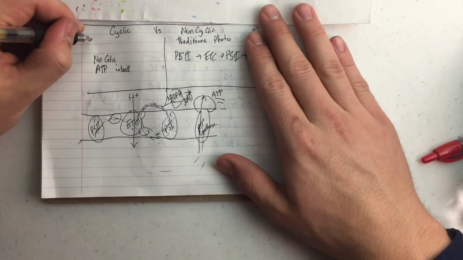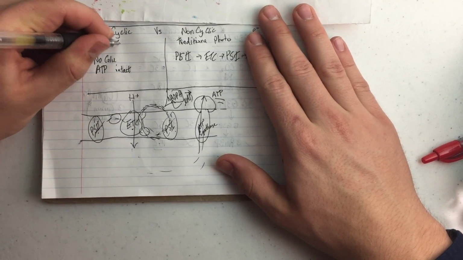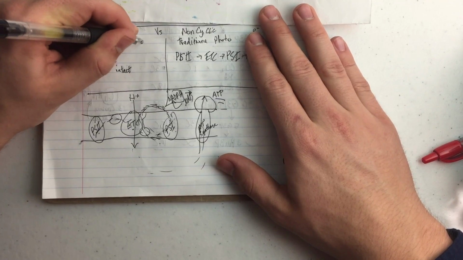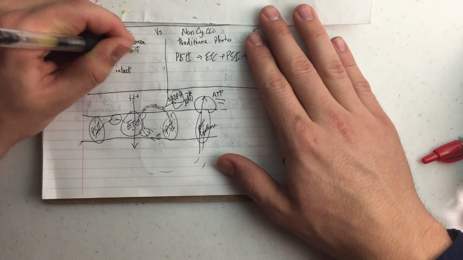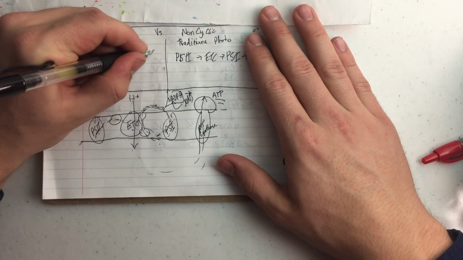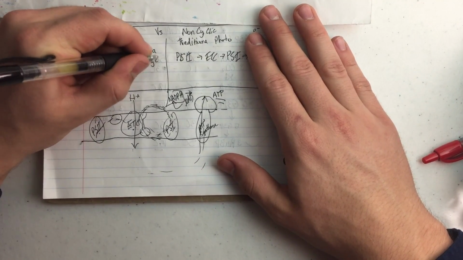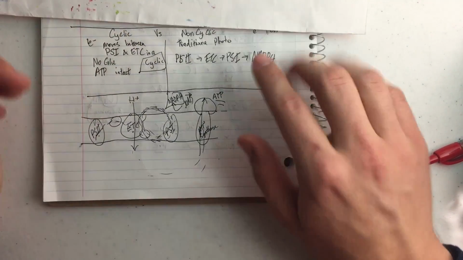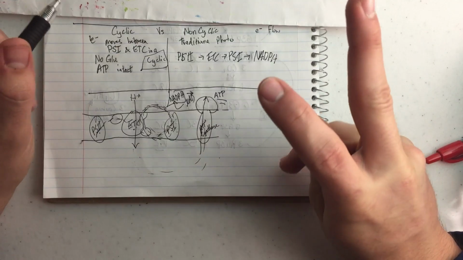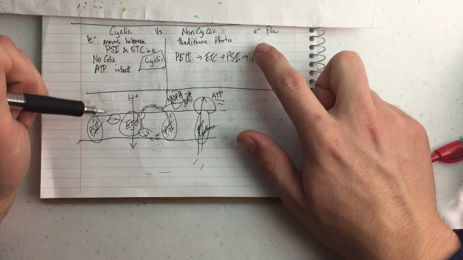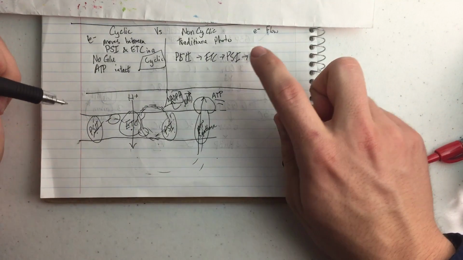And so the electron moves between photosystem 1 and the electron transport chain in a cycle. And that's cyclic electron movement. And so I hope that was helpful. Just to sum it up, non-cyclic is traditional photosynthesis, and cyclic is going to be not.